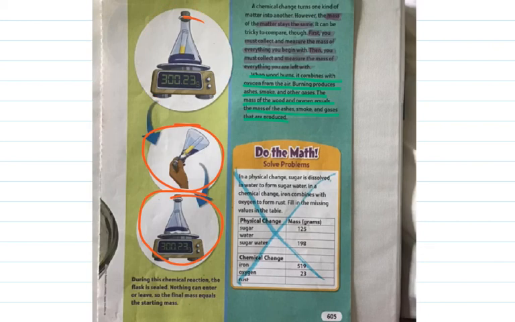Okay, so I'm going to erase my circles that I made on my paper so that you can see. So, the flask is sealed. What is sealing the flask? If you said this little cork right here, you're exactly right. That's what's sealing the flask.